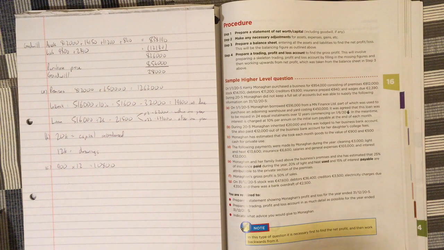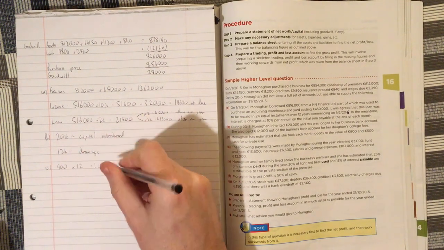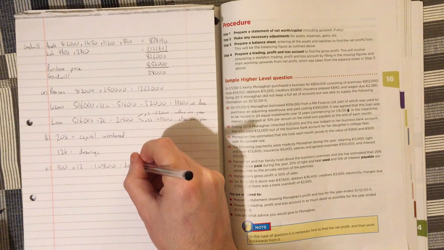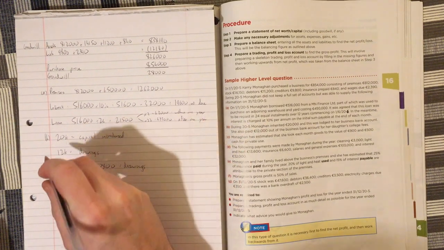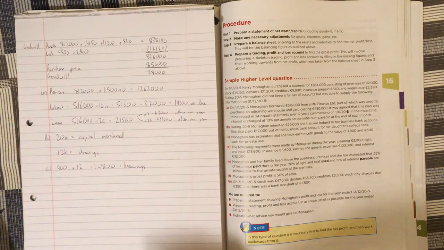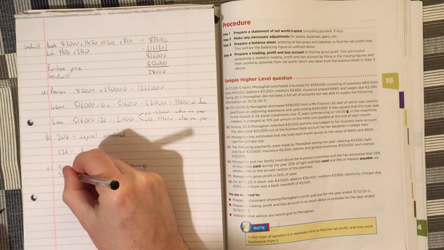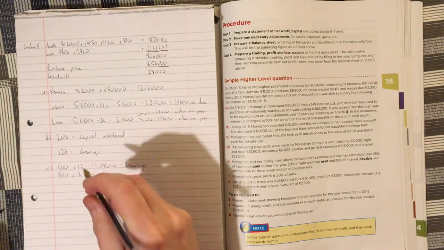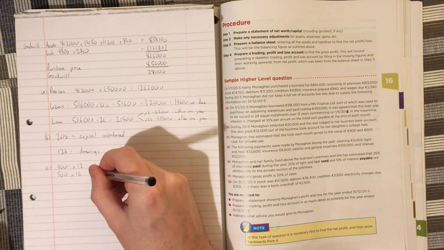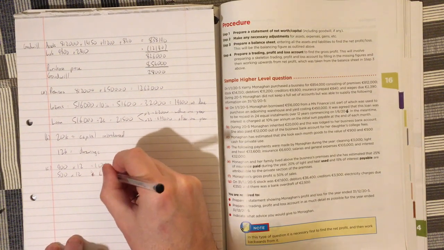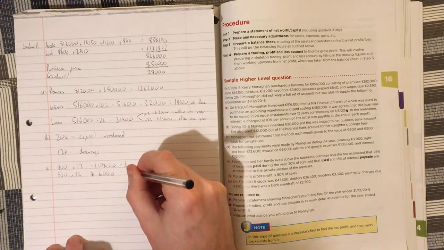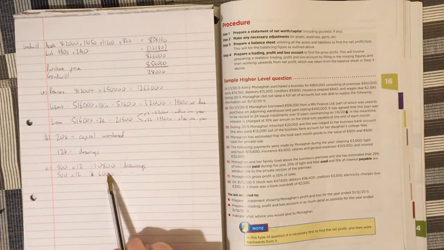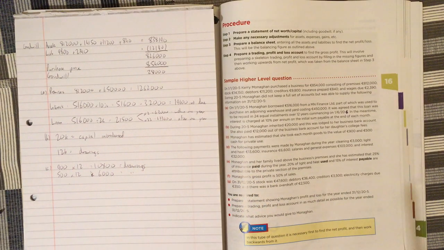That's going into drawings, and then you've also got 500 by 12, which is also going into drawings. Same thing. That's the stock being taken out, and that's the cash being taken out.